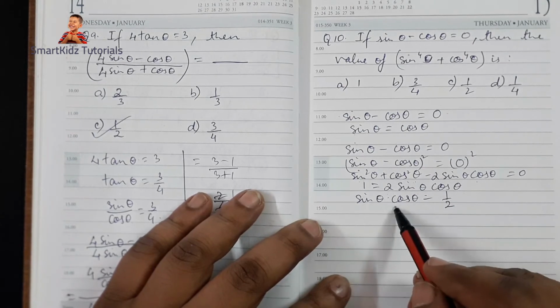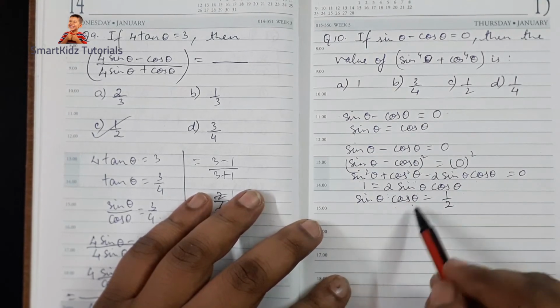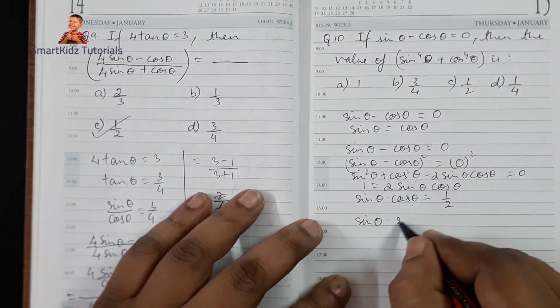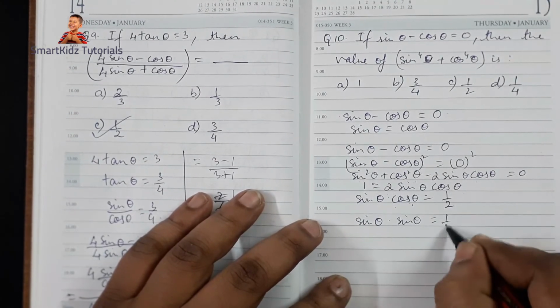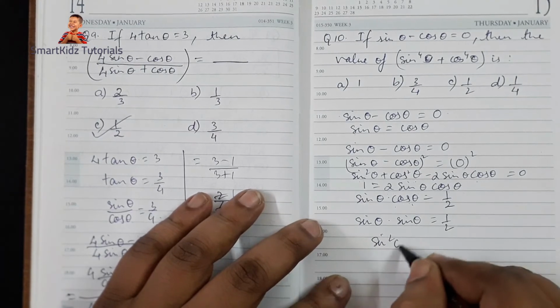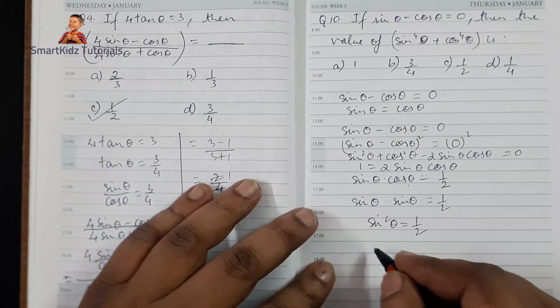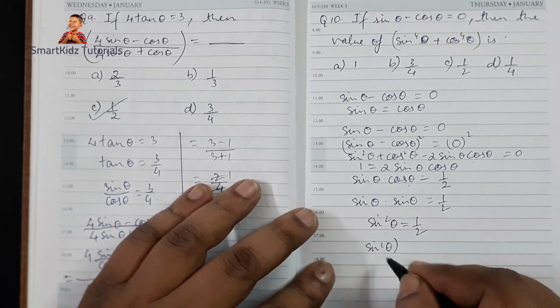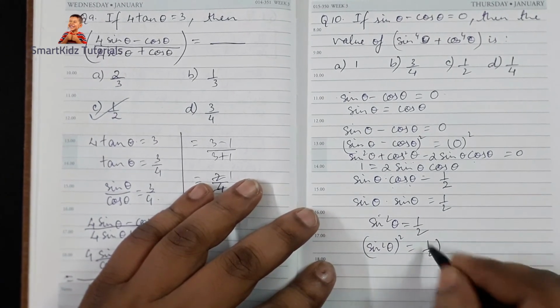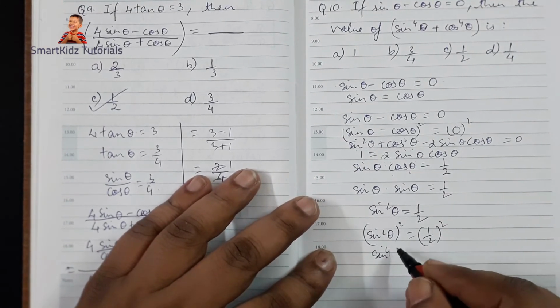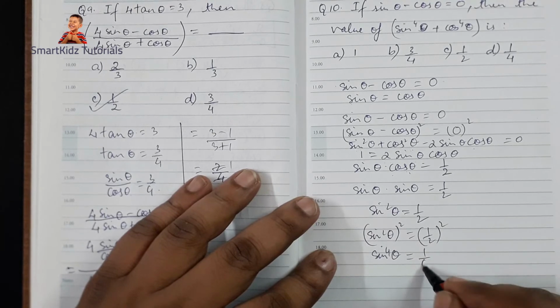Now we know that sin theta is equal to cos theta. So instead of cos theta, I'm going to replace it with sin theta. So sin theta into sin theta equal to half. That gives us sin square theta equal to half. If I square on both sides, this is what I'll get: sin square theta whole square and half square. Then we get sin raised to 4 theta equal to 1 upon 4.